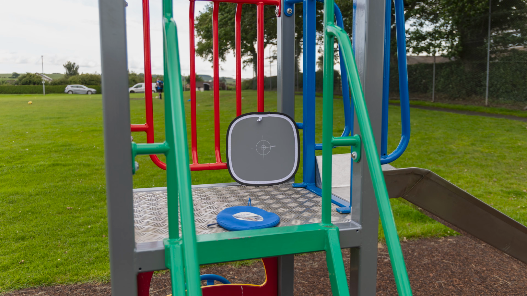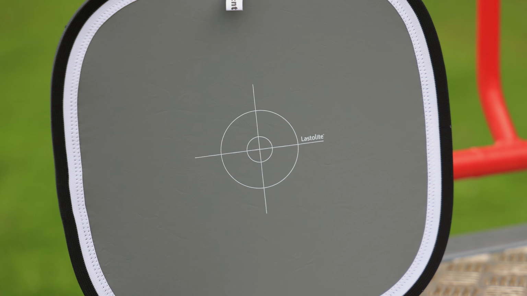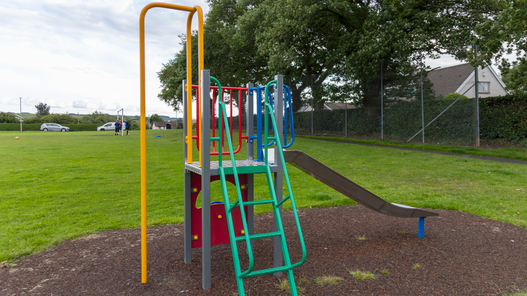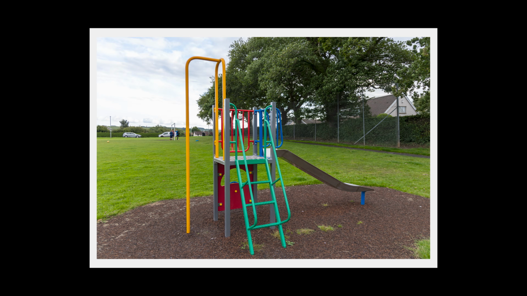It also works on non-human subjects. Here's the grey card on some apparatus in a play park. I'm in evaluative metering mode this time, so I'll fill the frame as much as I can with the grey card. Adjust the shutter speed until the indicator line is at 0 on the light meter, then take away the grey card and take the shot.